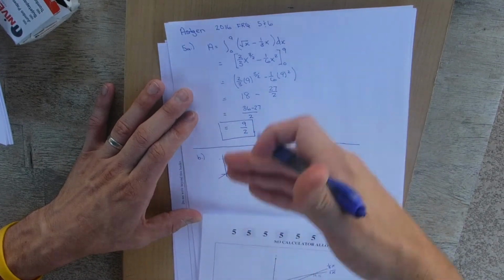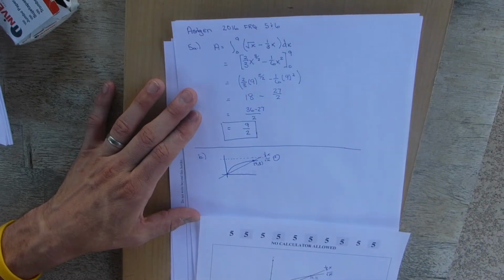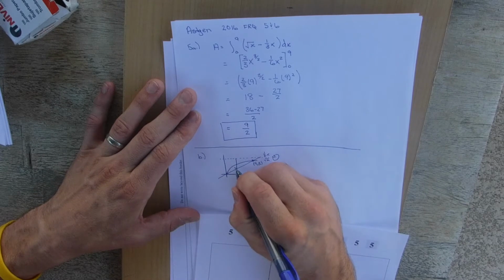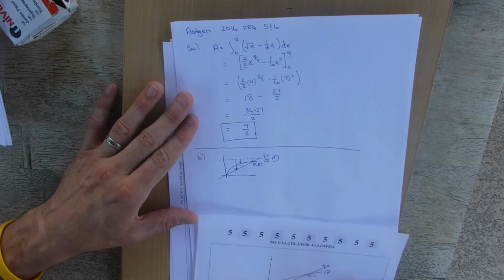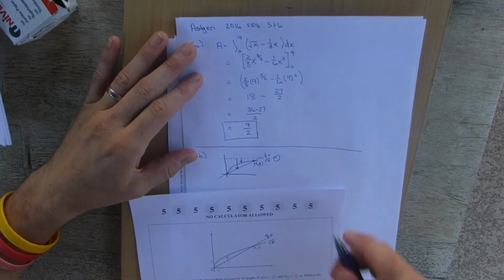So it's still dx, okay, still integrating up and down, still dx. However, the big radius is going to be the line, the small radius is going to be the square root. So here we go.